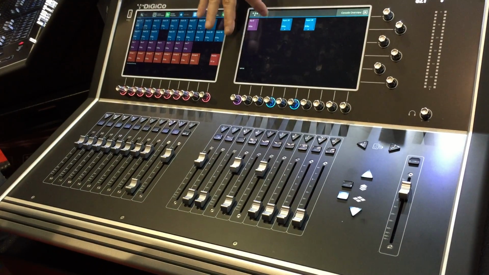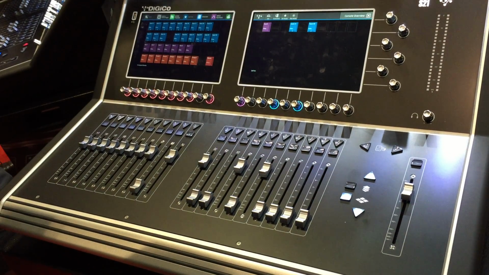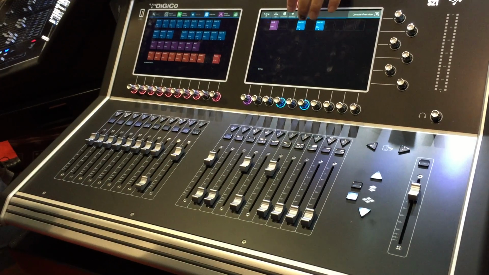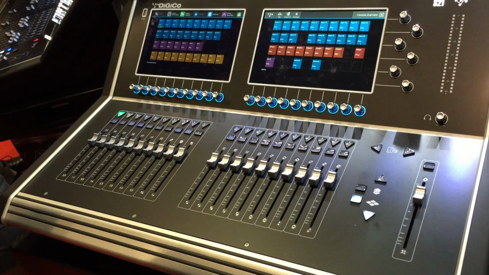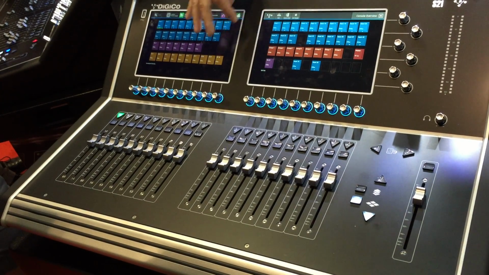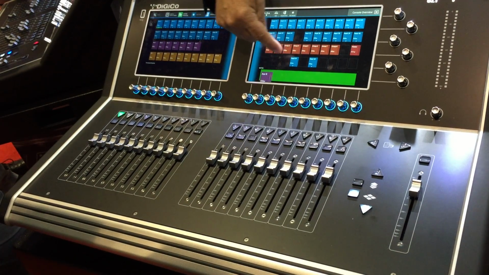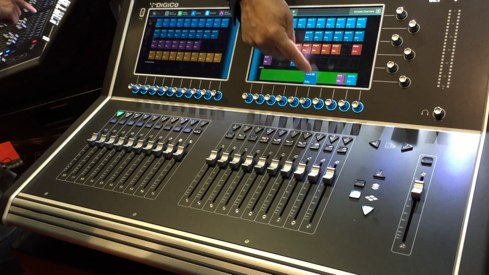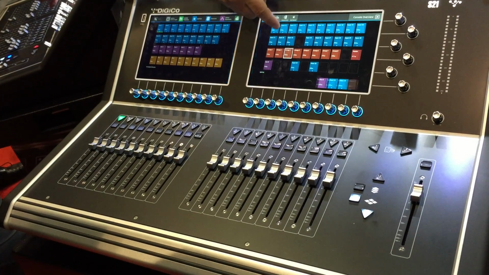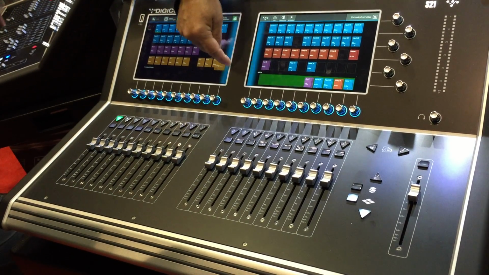Which could be like VCAs. Anything you want, any 10 channels you can pick. So if I clear master, that'll reveal the desk the way it was. I can say, all right, now I have a 10 channel spill set. This button, I can take any 10 channels and put them in my spill. So I can take them and have them in my spill as well from anywhere on the desk.